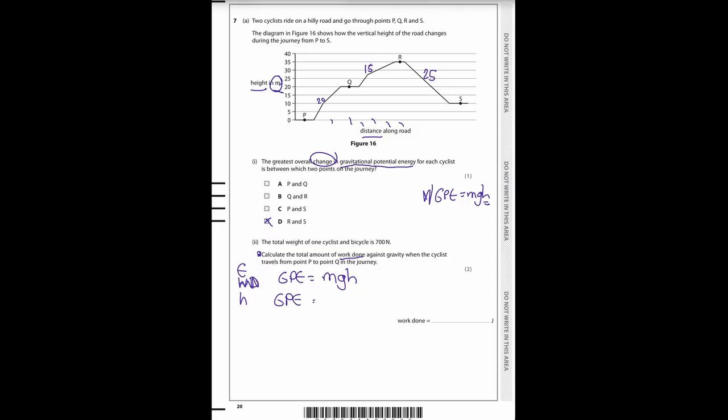Have I got the mass? No, I haven't. Have I got g? I should know g is 10. Well, actually, it tells me here that the weight of one cyclist and bicycle is 700. So that means mg together is 700. So I can just put that in there. So I'm quite happy with that.